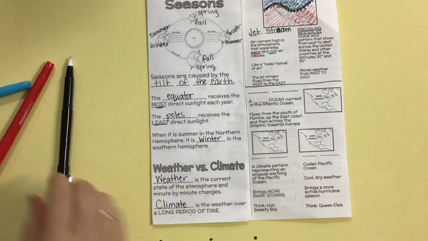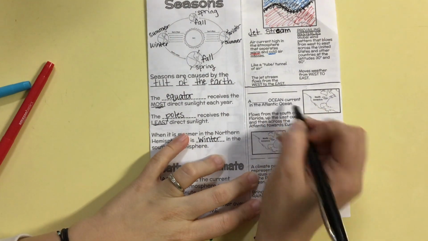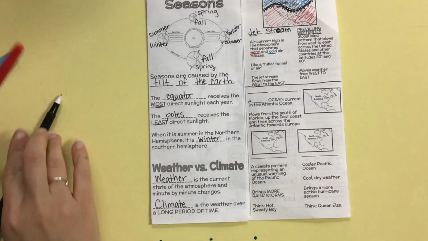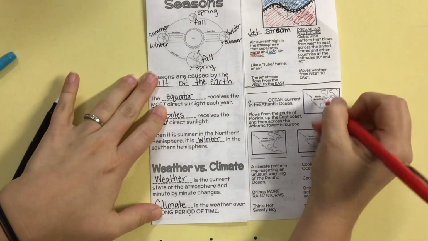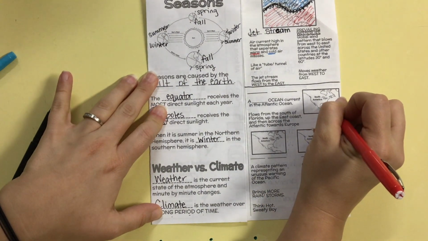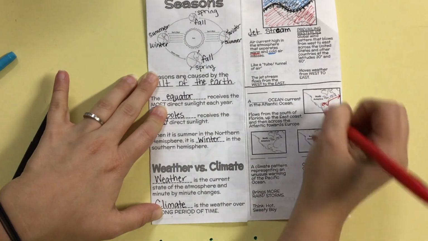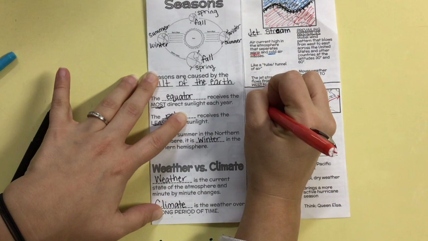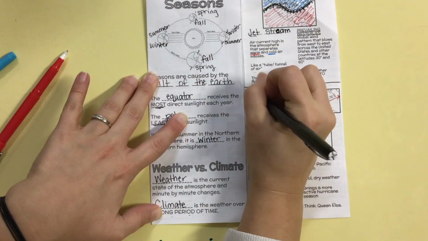All right. Next up is a blank ocean current in the Atlantic Ocean, and it flows from the south of Florida up the East Coast and toward Europe. And that, my friends, would be the Gulf Stream, which is a warm ocean current in the Atlantic Ocean.